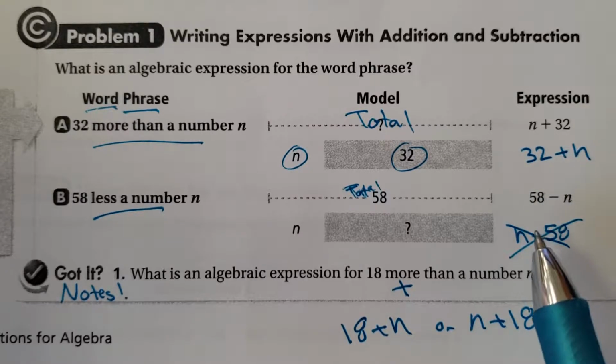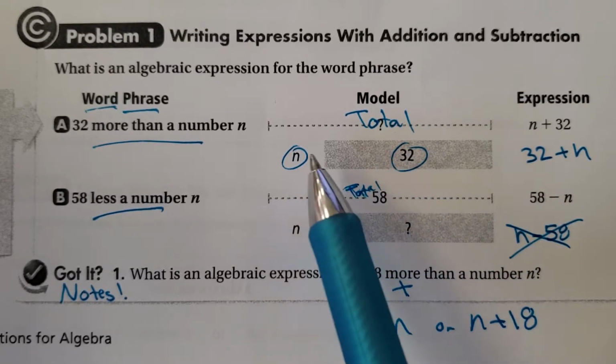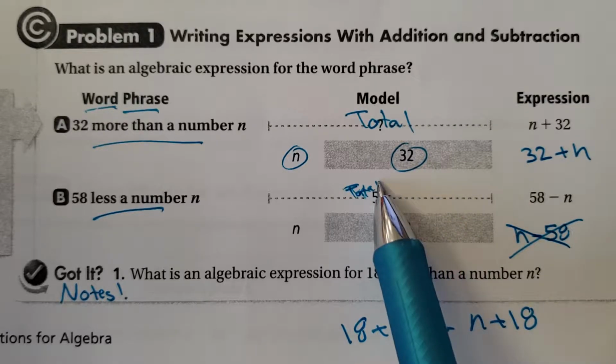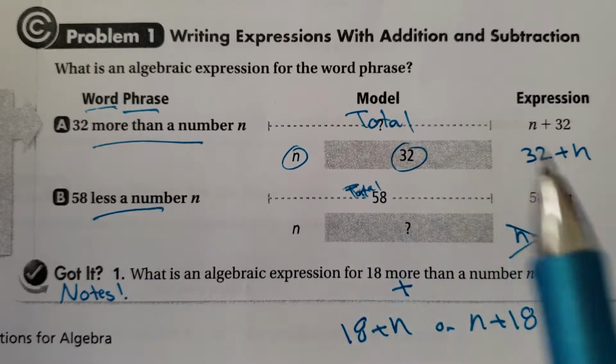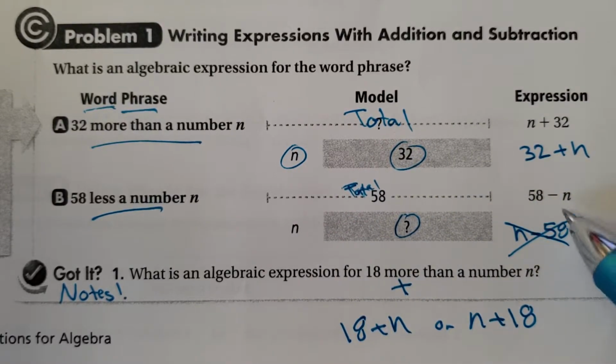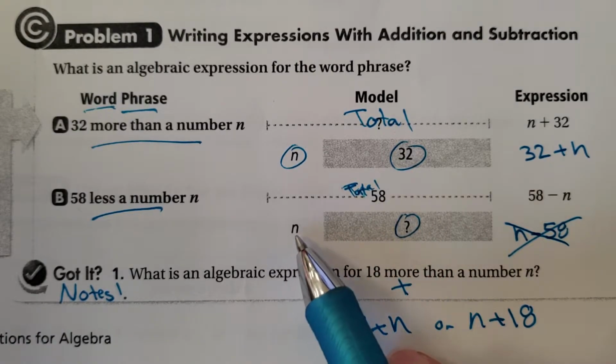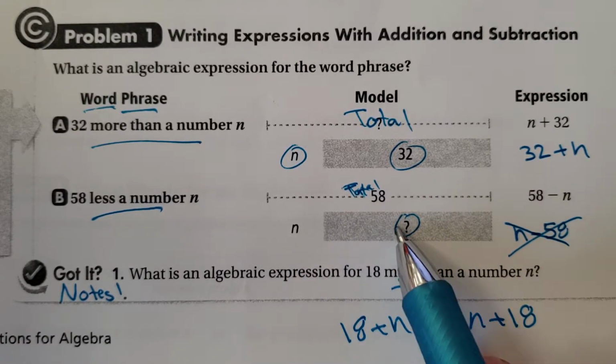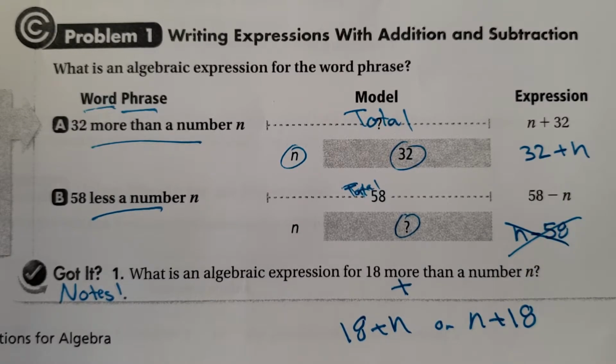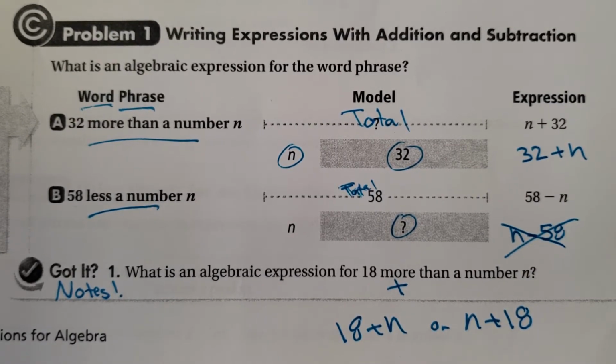Addition can be reversed. Subtraction cannot. Two parts make a total. Total minus the other part will equal the unknown part. I don't know what this is. Well, as soon as I find out what n is, I can go 58 minus n to get it. But for now, I can only make an expression, an algebraic expression. All right, that's about it for problem number 1. Problem number 2 coming in hot.